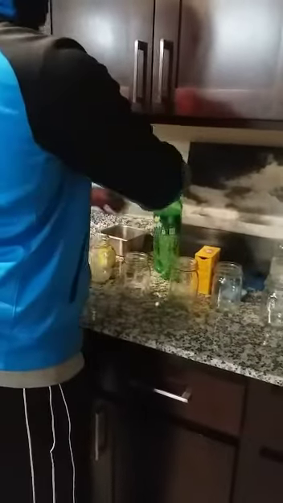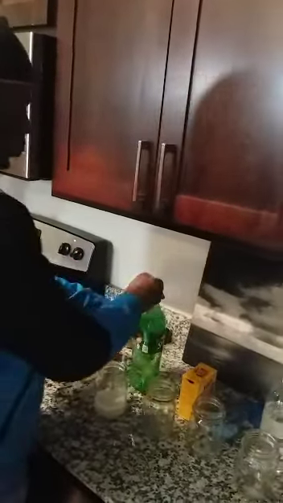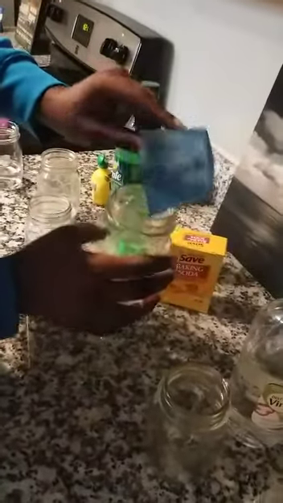That was good. And then in the next one we have Sprite. Yeah, that looks good. The next jar has baking soda. And this is our powdered laundry detergent. That is our vinegar. And last but not least, we have the milk.